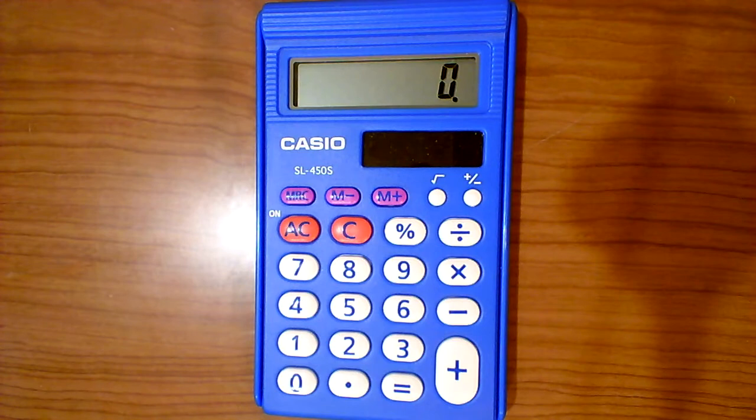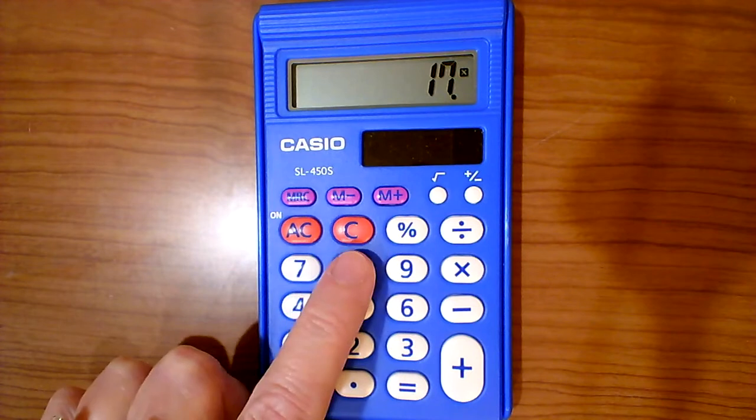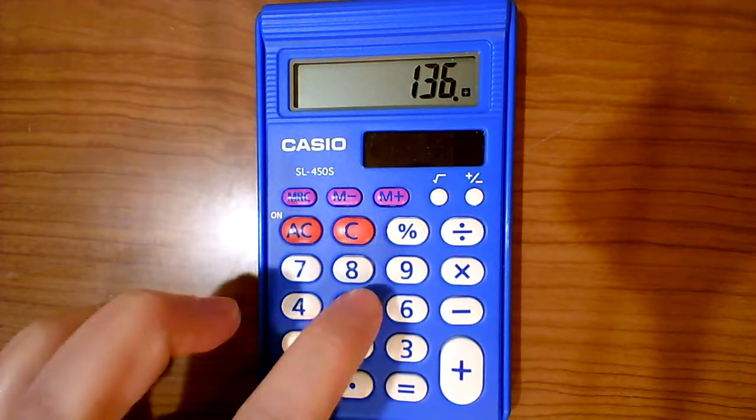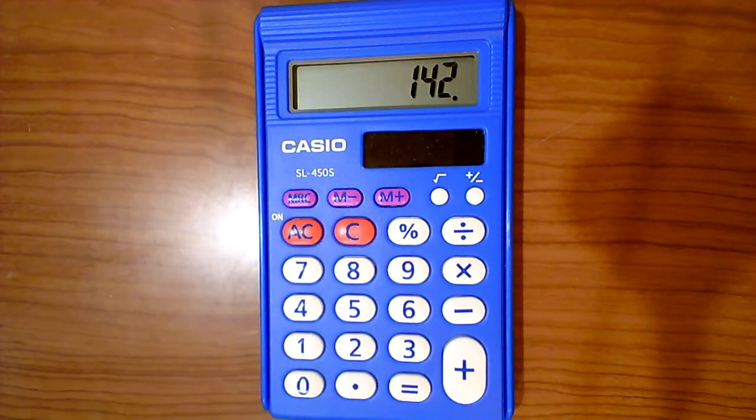The first one I'm going to walk through is the 6 plus 17 times 8. Now we know with the order of operations, we have to do the multiplication first. So when we're entering it into the calculator, we're going to start with the multiplication portion, which is 17 times 8. And then we're going to add the 6. And then equals, and that gives us 142.